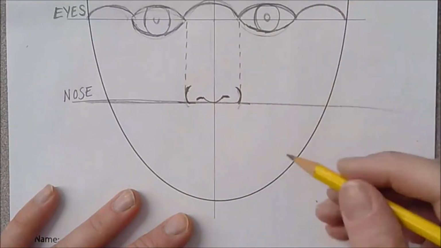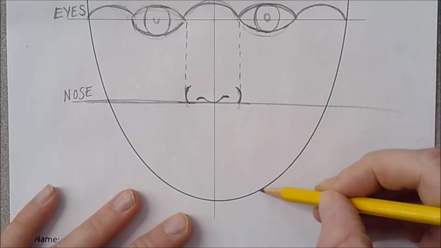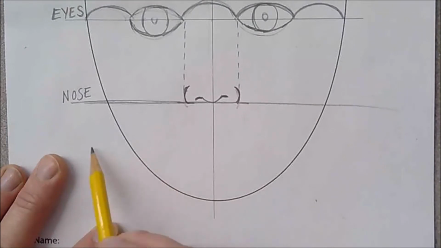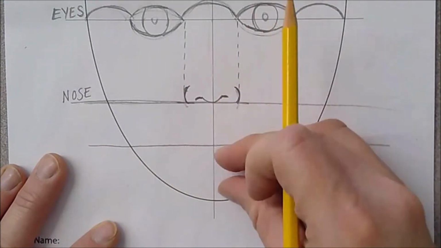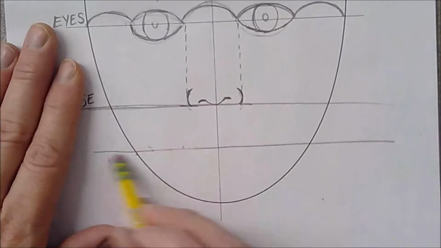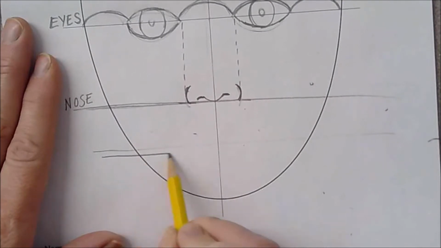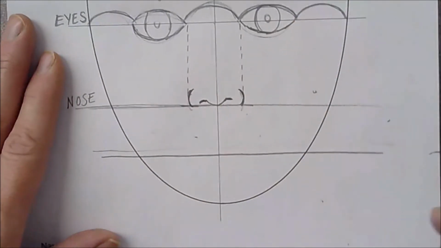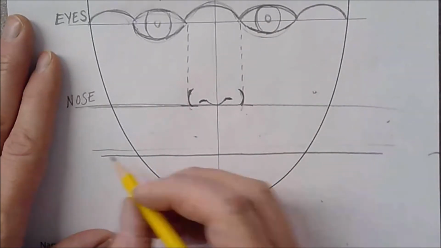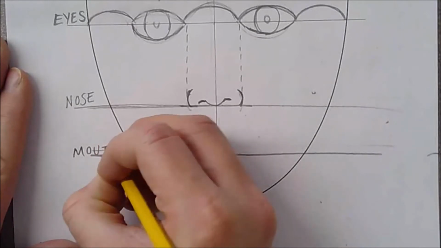Next, we're going to draw yet another guideline, this time between the nose line and the bottom of the chin. And we're going to try again to go about halfway. Once again, measure and see if your measurements are correct or off. If they're not quite right, redraw, measure again to make sure you've got it in about the right place. And this is going to be our mouth line.